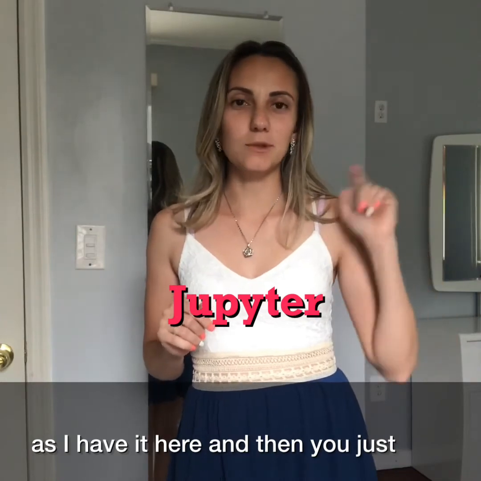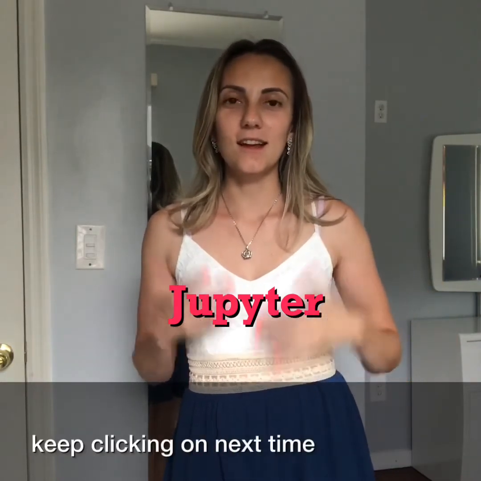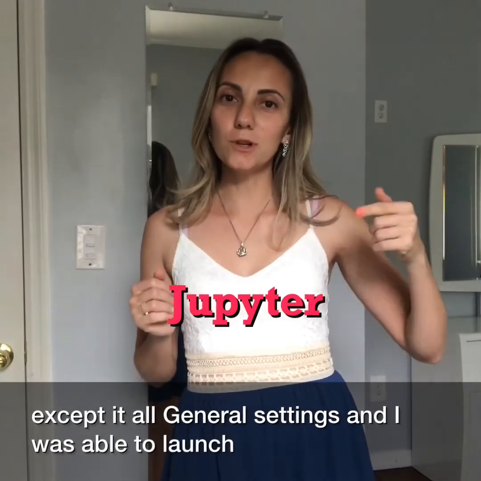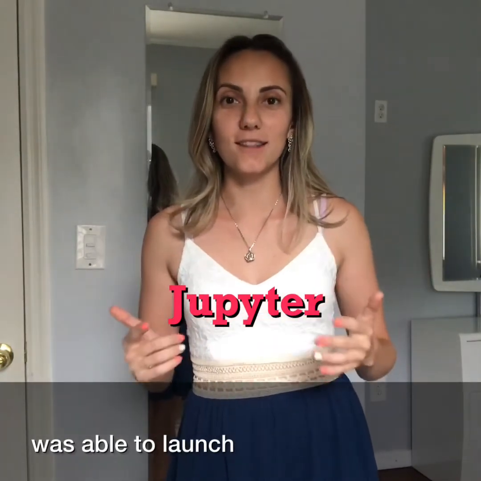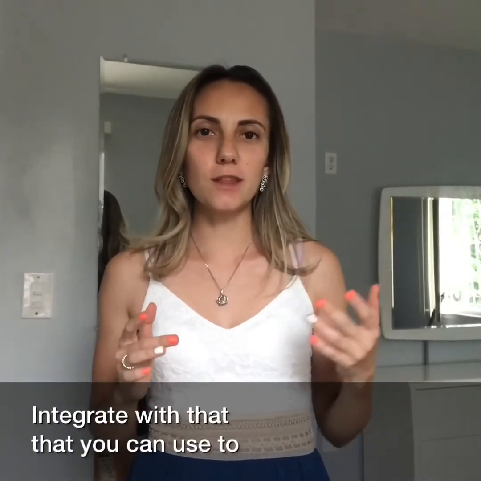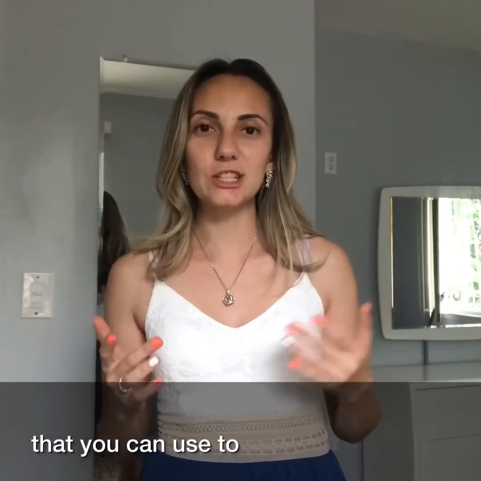The steps are pretty simple. You just keep clicking on next, and again I accepted all the general settings, and I was able to launch Jupyter Labs and Jupyter Notebooks through Anaconda. So the Jupyter Notebook is basically this integrated web app that you can use to share things such as live code, visualizations, and text.